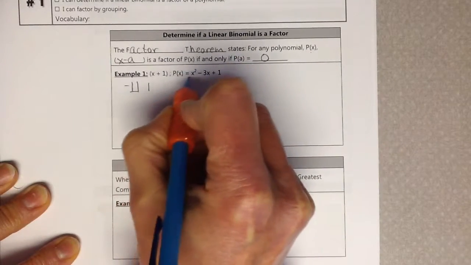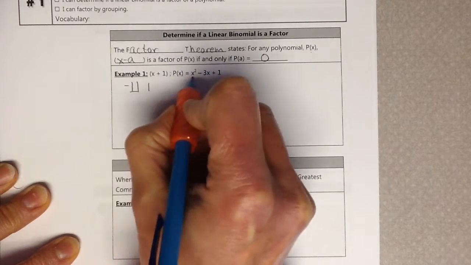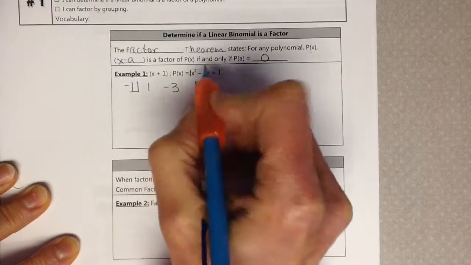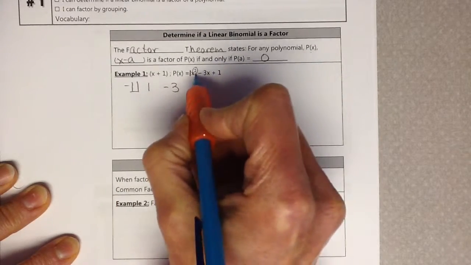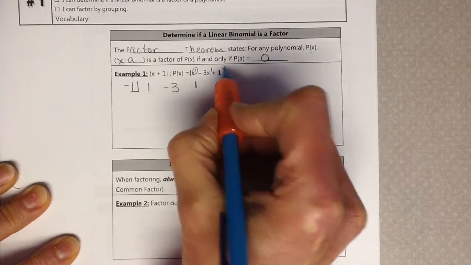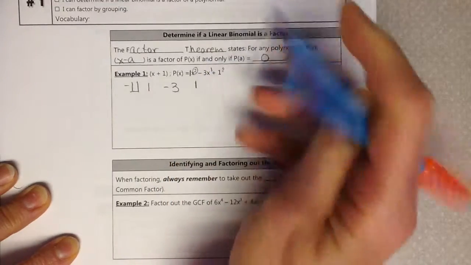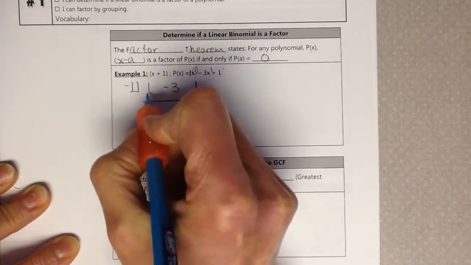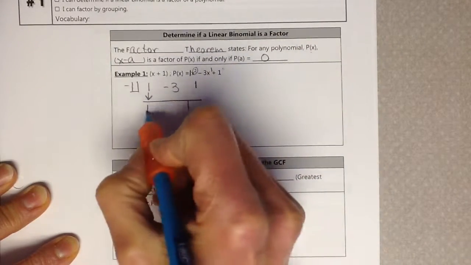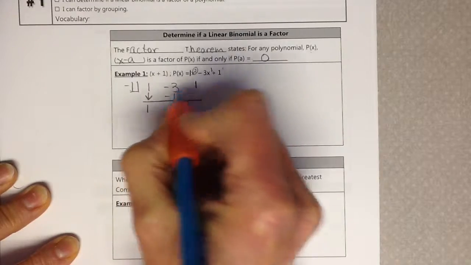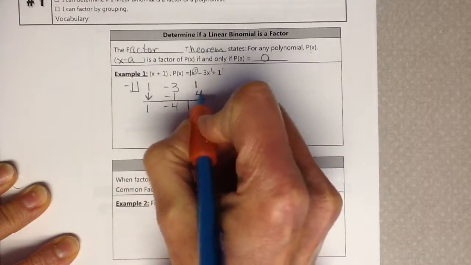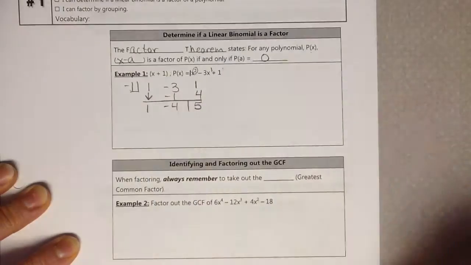Put a 1 for this, a -3 and a 1, and our exponents do go down by 1, so 2, 1, 0. That's x to the 0. So we know we don't have to have any placeholders. So when we do synthetic division, we can just bring this down. That's a 1. Multiply, we get -1. Add, we get -4. Multiply, we get 4. And add, we get 5.